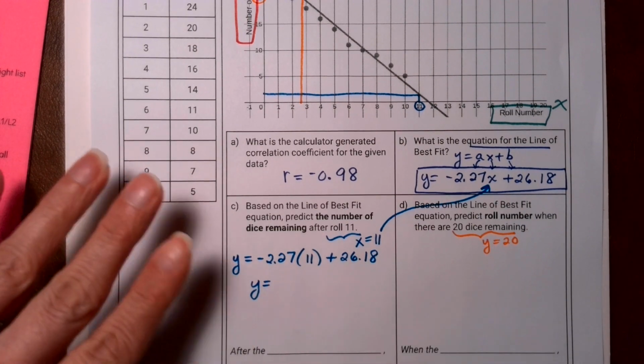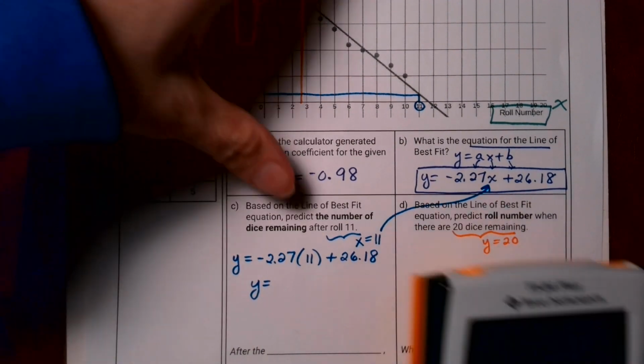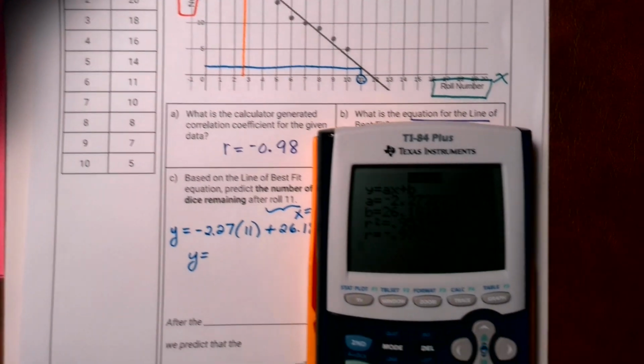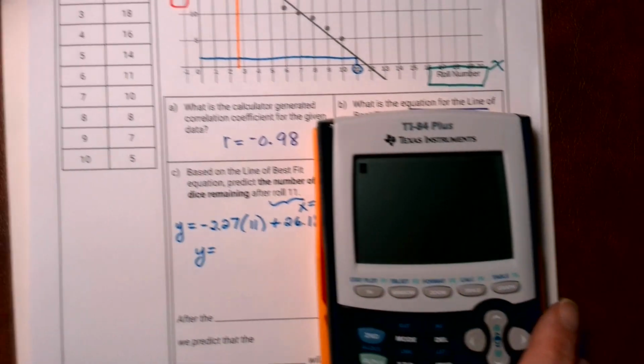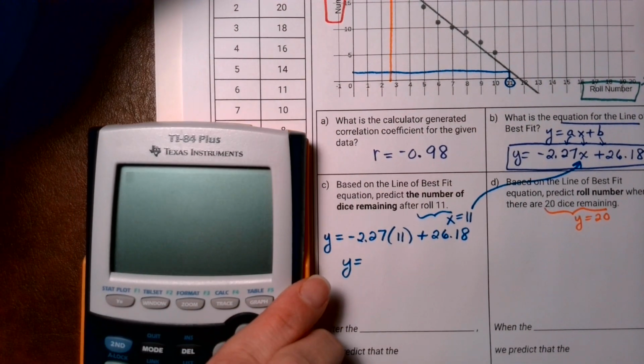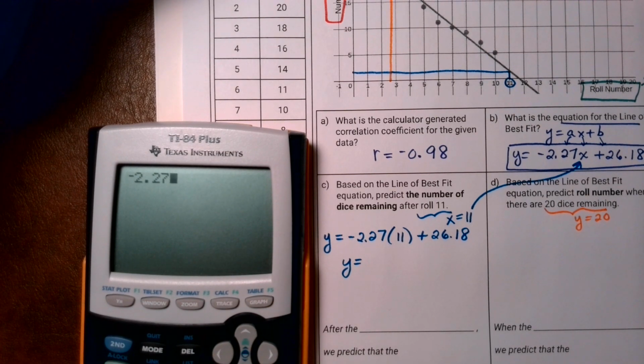This is just going to be done with the calculator. Negative 2.27 multiplied by 11 plus 26.18.